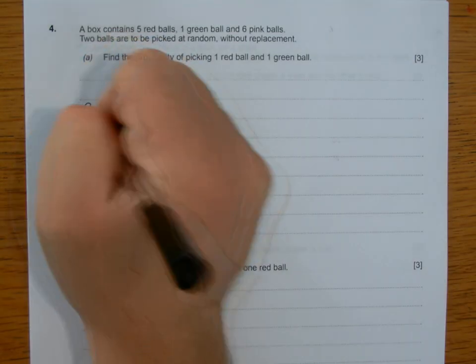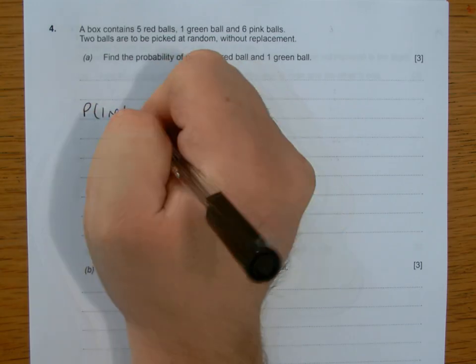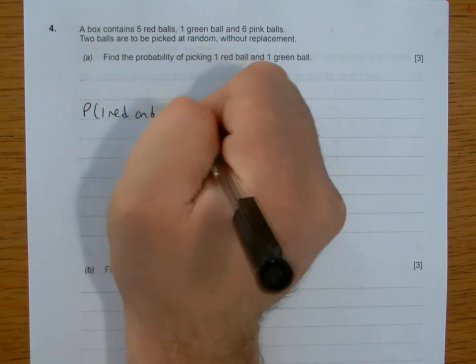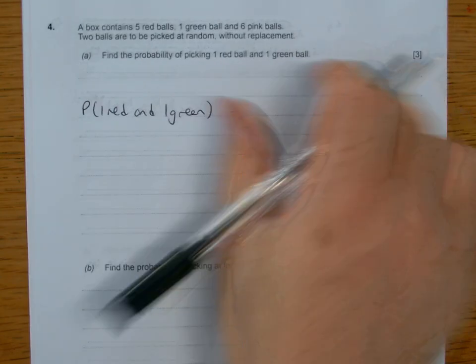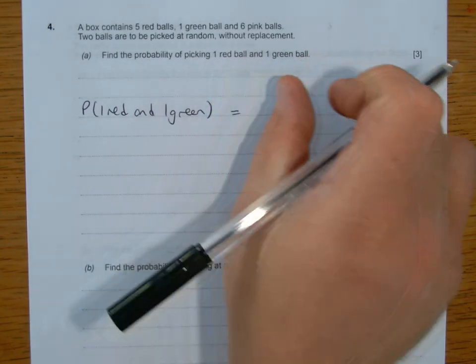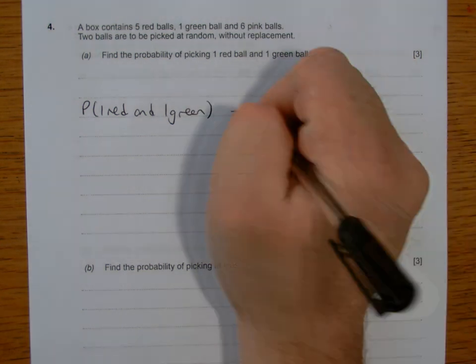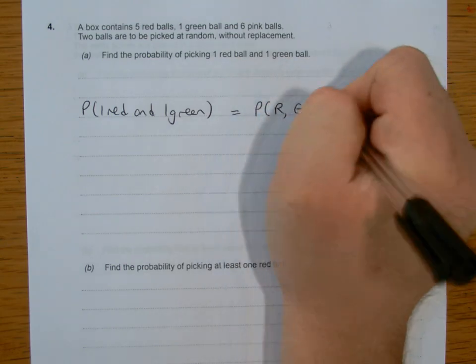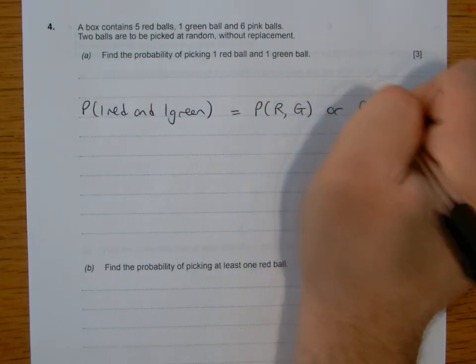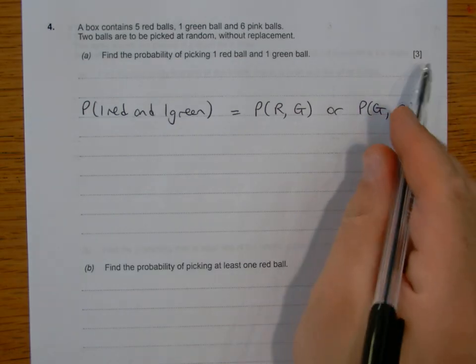However, if you think about it, there's 2 ways of doing this. It doesn't have to go in that order. It doesn't say red ball first and green ball second. It does not say that at all. So we need to consider the possibility of getting red first, green second, or we could have green first, red second.